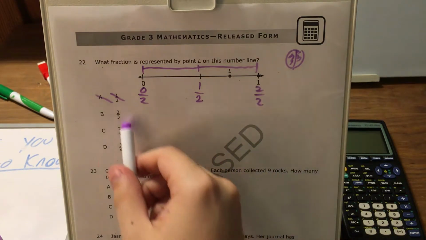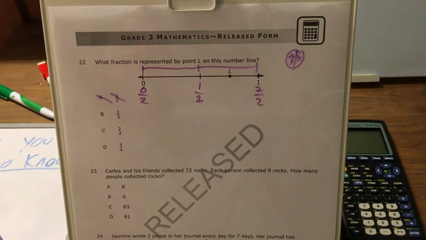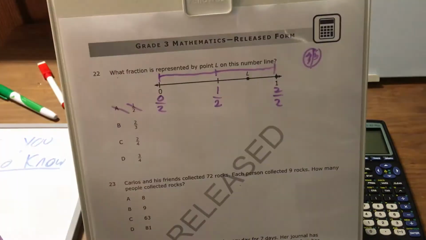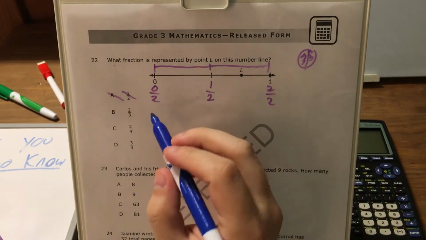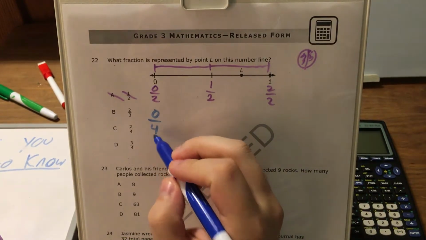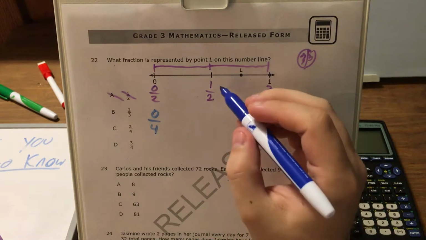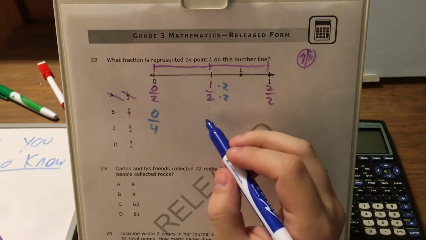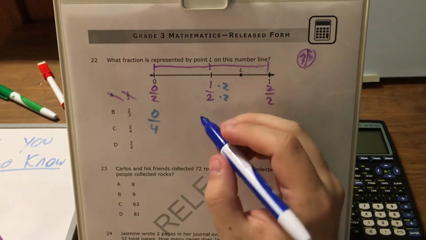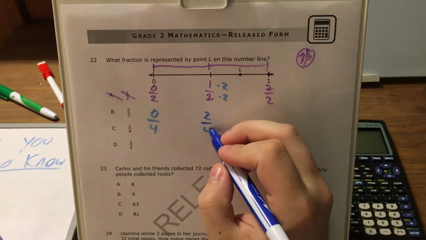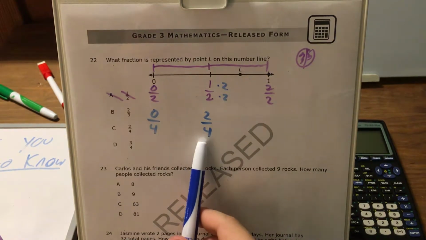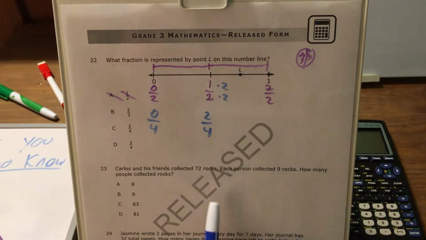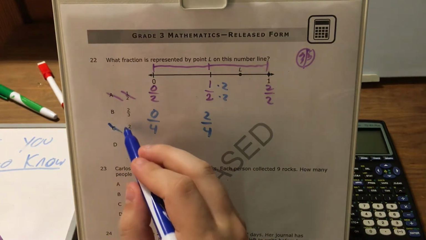And at this point, we've got thirds and we've got fourths. So I'm going to go ahead and try to split this up even further. 0/2, I'm going to write again and say that this can also be 0/4. 1/2, if I multiply my numerator and denominator by 2, that gets me the other equivalent way to represent this fraction as 2/4. Okay, 2/4 is one of our answer choices, but 2/4 is 1/2. And our point's definitely not at 1/2, so it's definitely not at 2/4.